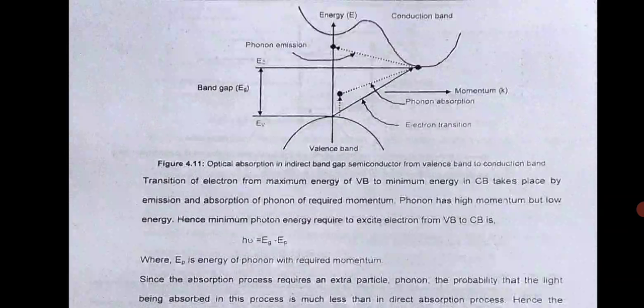So the main idea is that the minimum photon energy is required to excite the electron from the valence band to the conduction band, and this energy EP is the energy of the phonon with the required momentum.